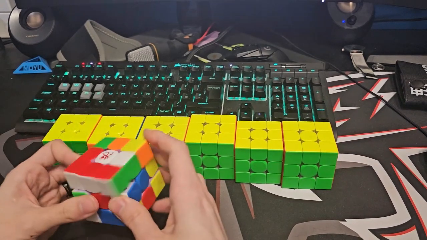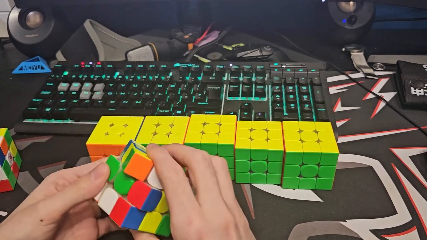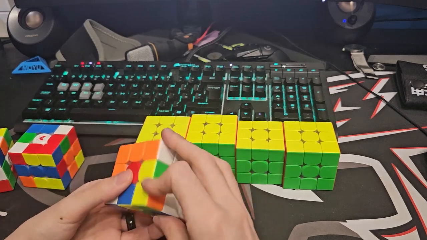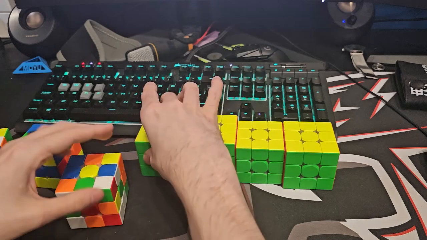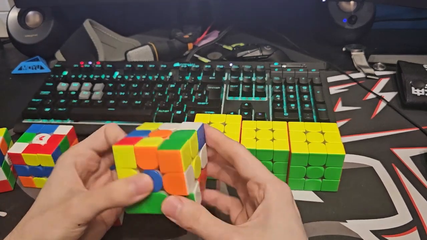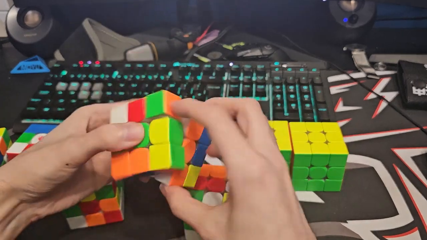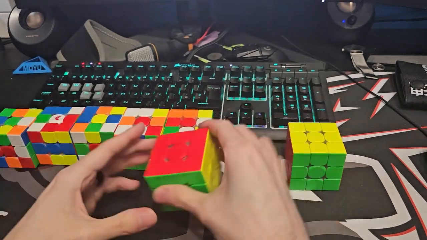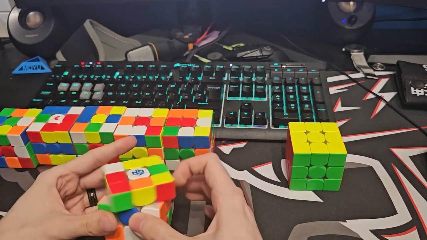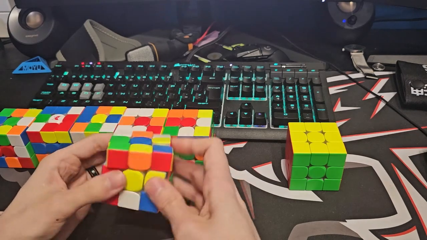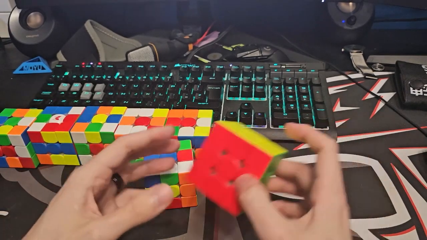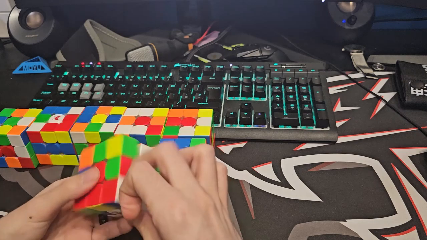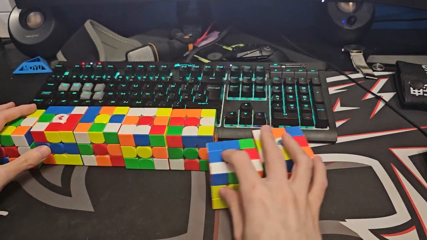So as before, let's just scramble a bunch of cubes. Okay, so we've got loads of cubes here.